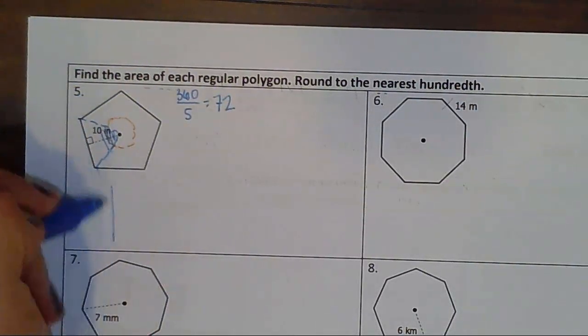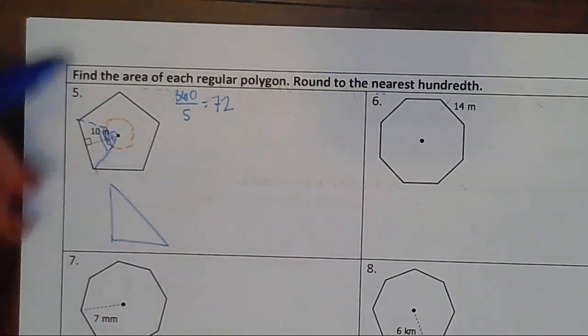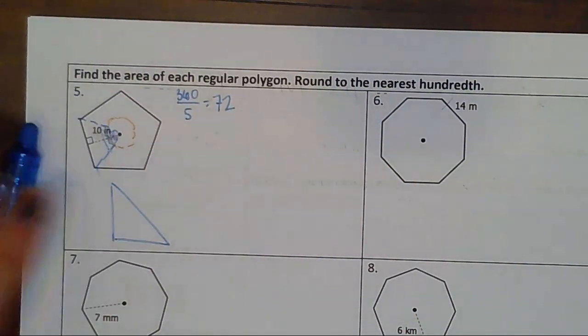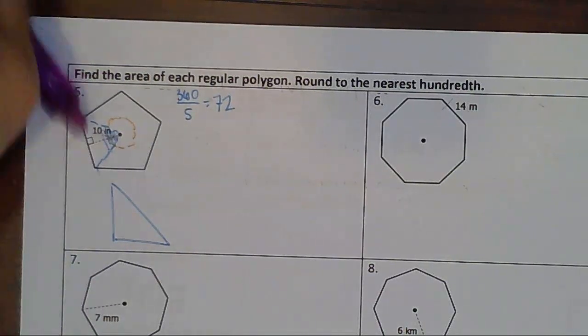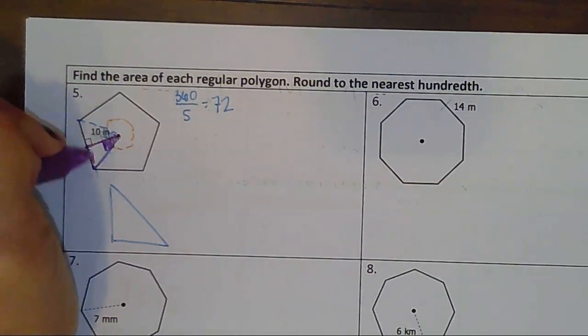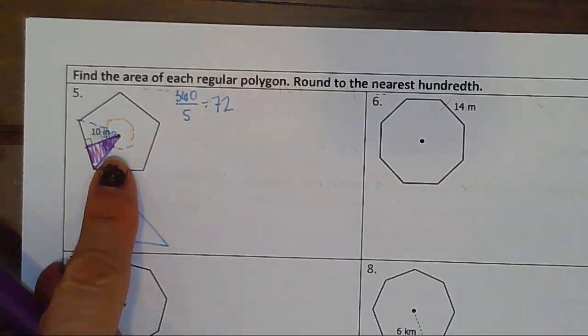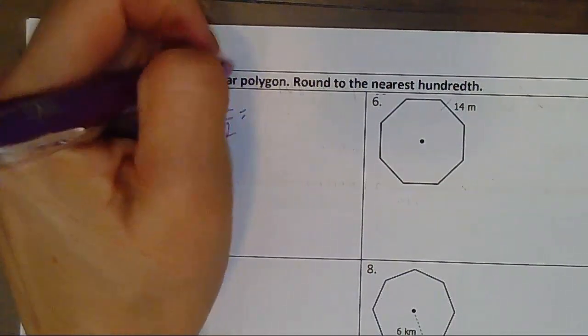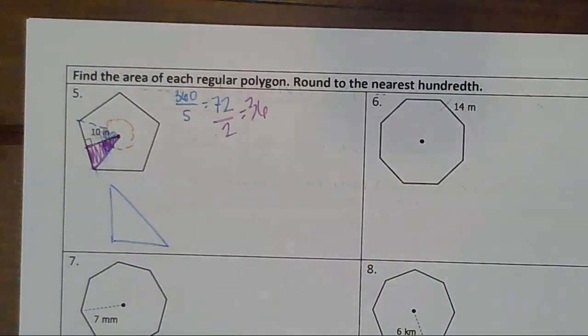But I only want half of it. I only want this triangle right here. So that's why I divide it in half. So now I divide it in half and I get 36.